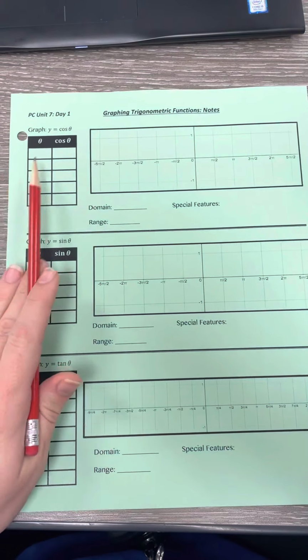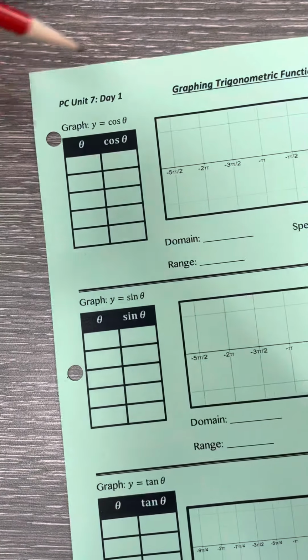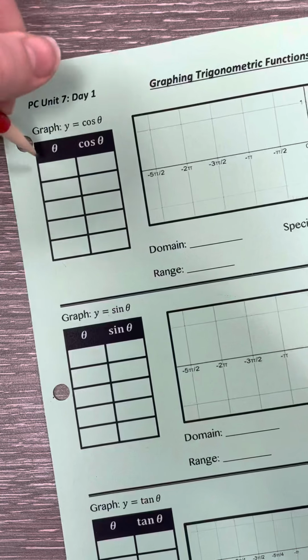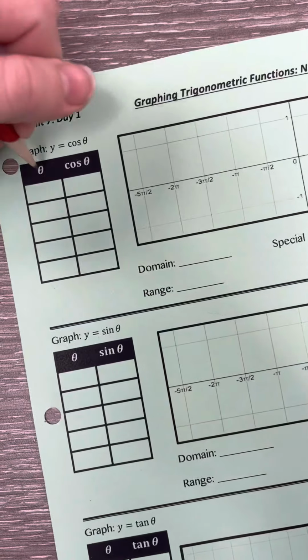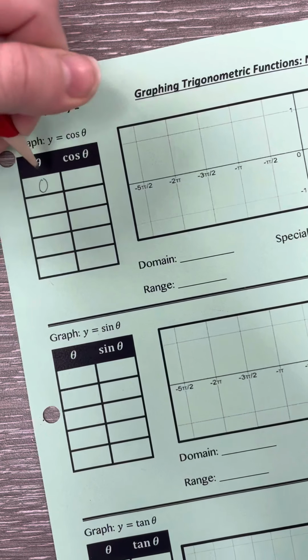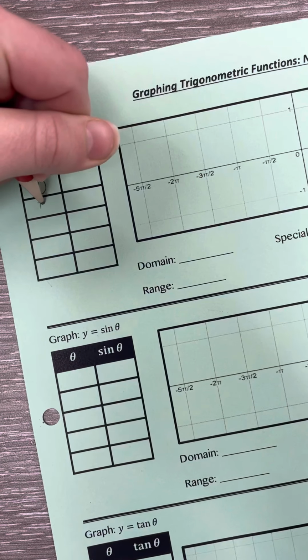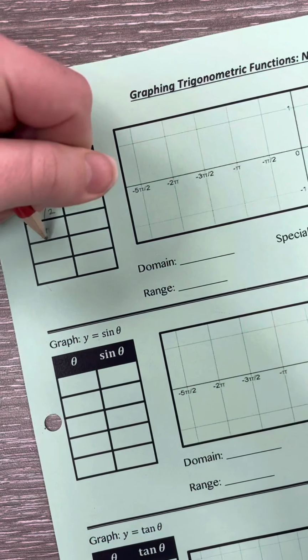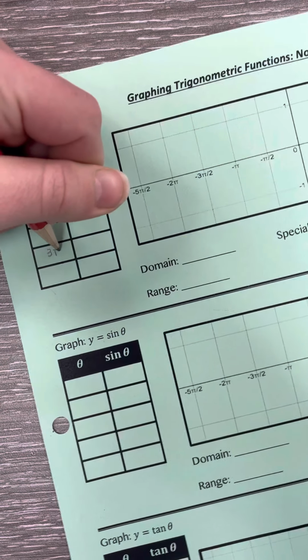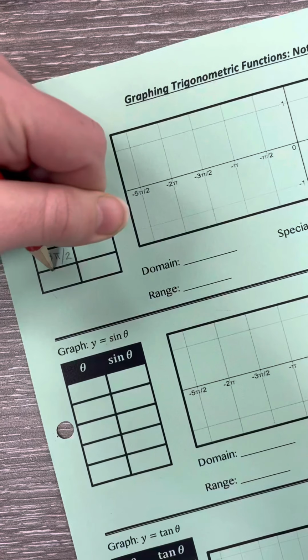And what I'm going to start by doing is filling out this chart. Now, for our measure here, we are going to use 0, pi over 2, pi, 3 pi over 2, and then 2 pi.